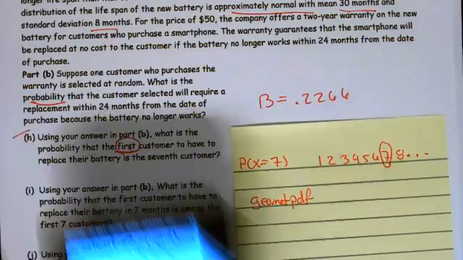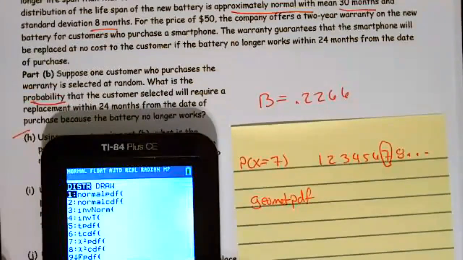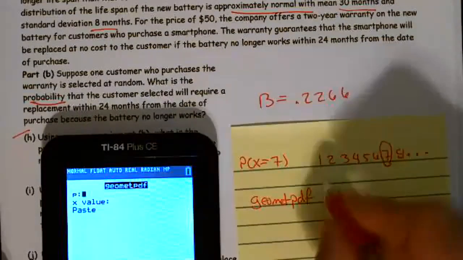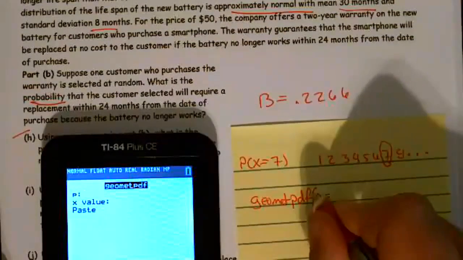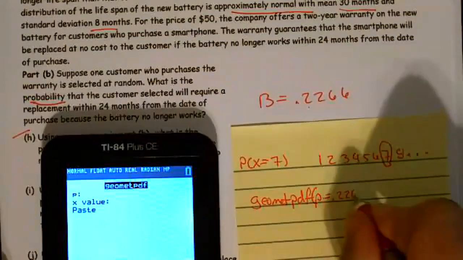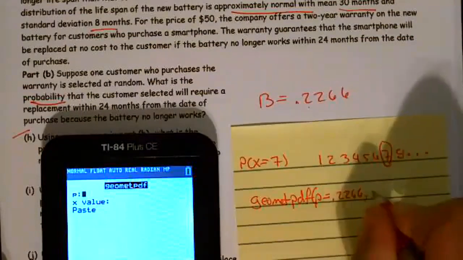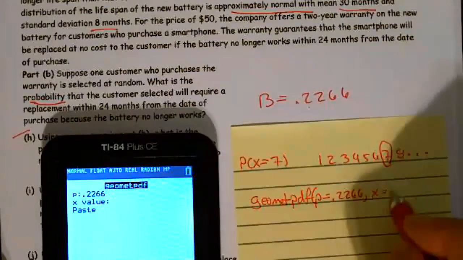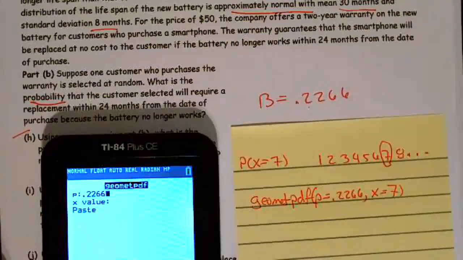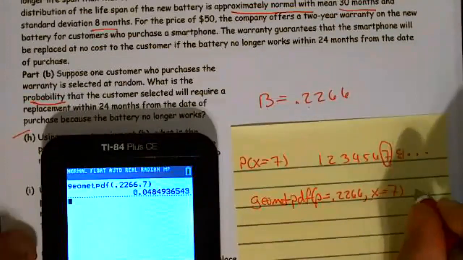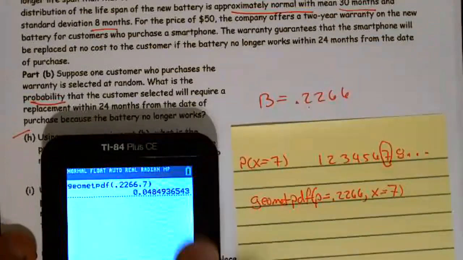Now, I don't remember everything in the calculator, and you don't have to either. We can just go back and go, all right, I know it's in there, geometric PDF, and it says it wants the p-value. What's the p-value? The p-value came from part B, which is 0.2266. It's also asking for our x value, and our x value happened to be 7. And so our answer is going to be 0.0484. And I'll come back to that in just a moment.